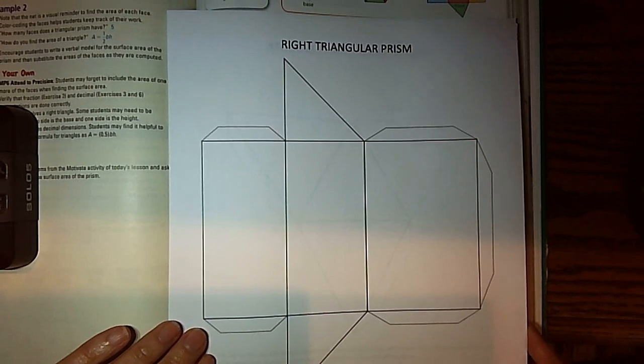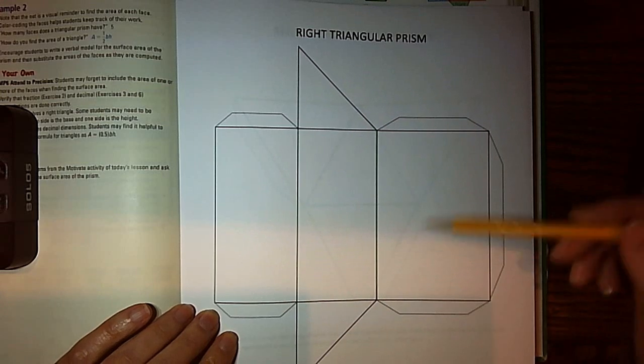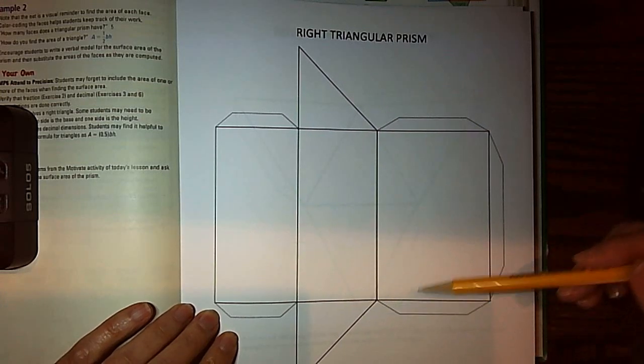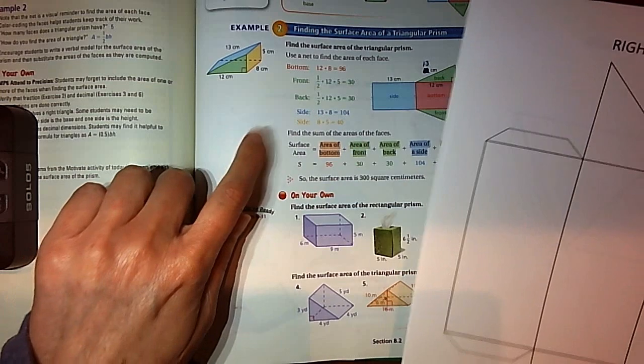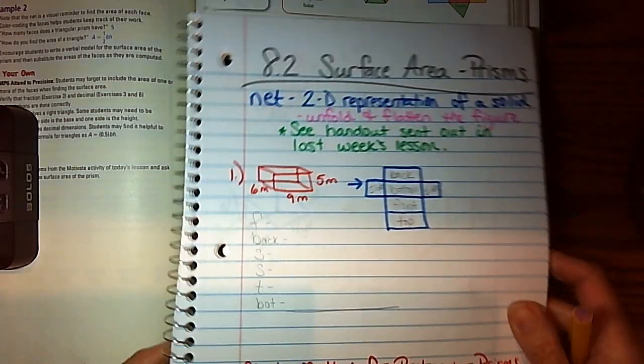Here is that right triangular prism that you have in the handout. You can cut it apart and get some ideas on the prisms. That's what these examples are doing. And here are my notes.